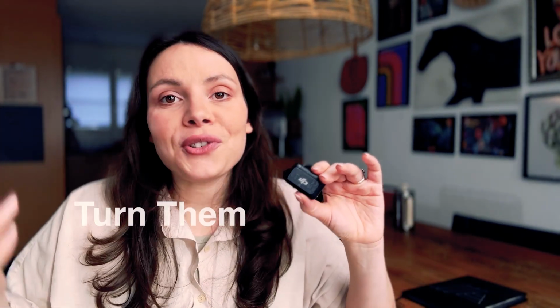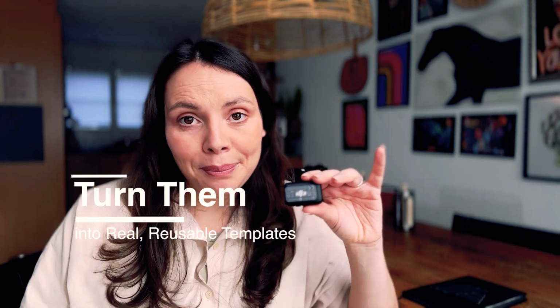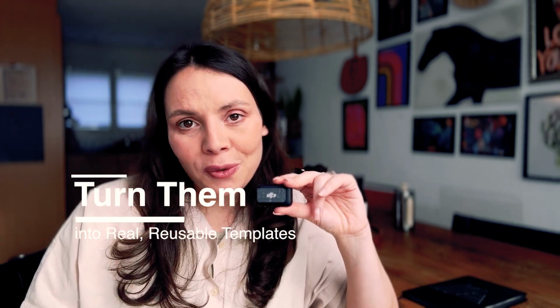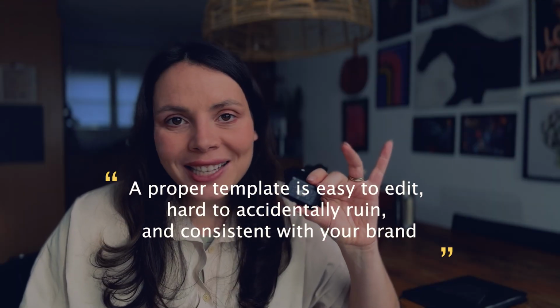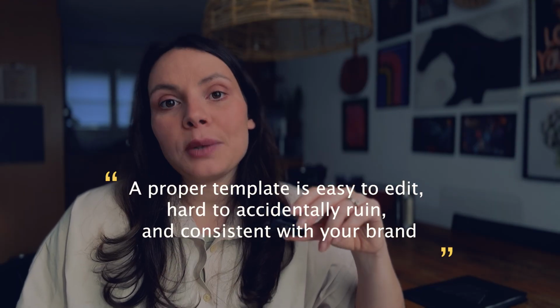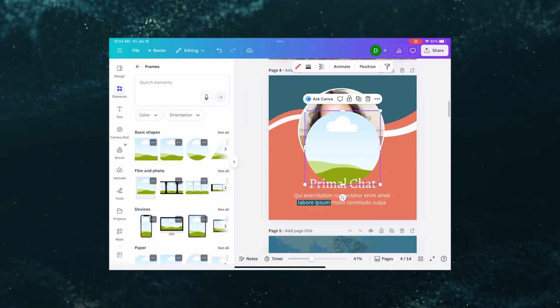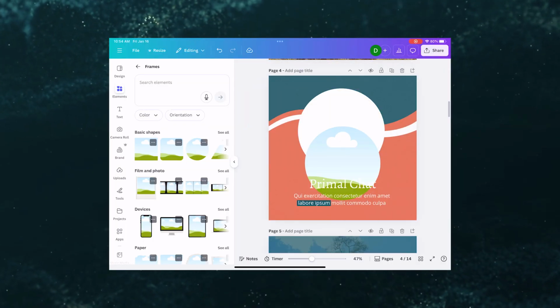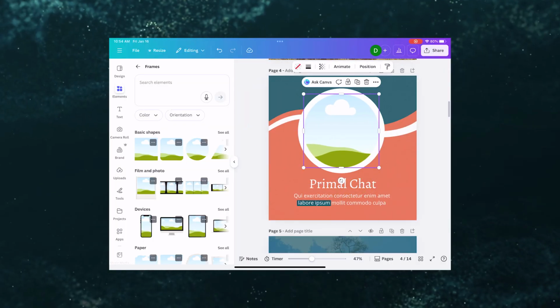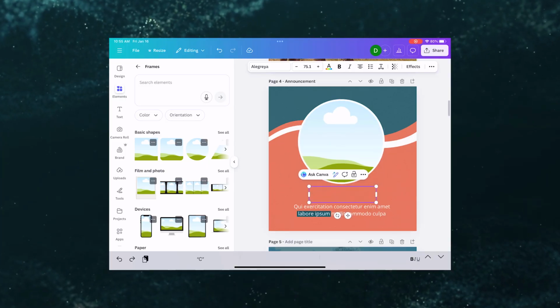Now we're going to turn those random old posts into real templates your future self will thank you for. A proper template is easy to edit, hard to accidentally ruin, and consistent with your brand. So we're going to clean each slide so you can plug in new ideas quickly without fighting the layout. Slide by slide, do this. One, use frames for all images. Replace static images with Canva frames so future you just drags in new photos or screenshots.